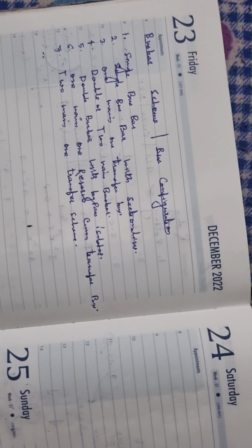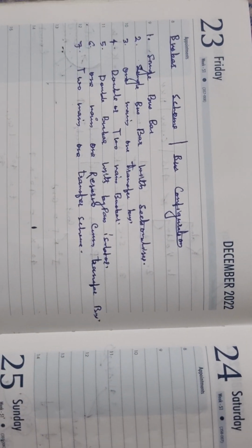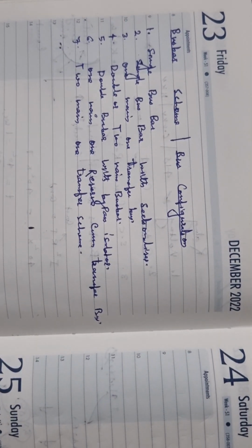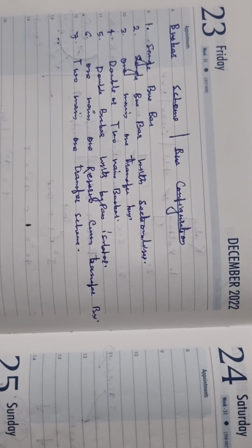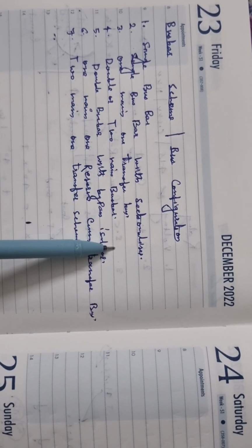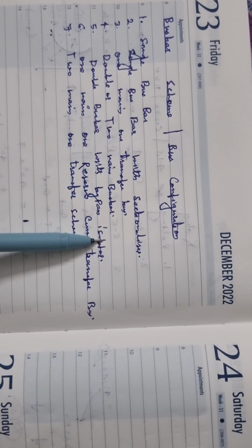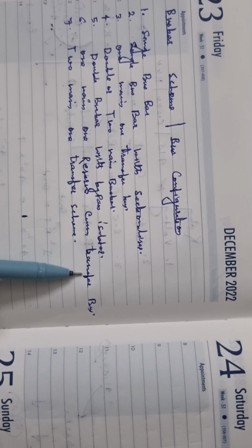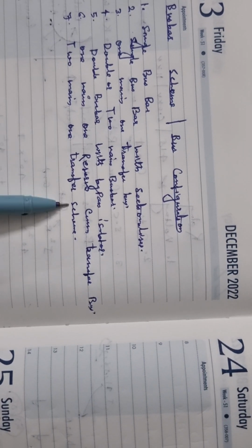Now I will be discussing the different bus bar configurations. Bus bar configuration means the different bus bar schemes. We have a single bus bar with sectionalizer, one main and one transfer bus, double or two main bus bars, double bus bar with a bypass isolator, one main or one reserve cum transfer bus, and two main, one transfer scheme.